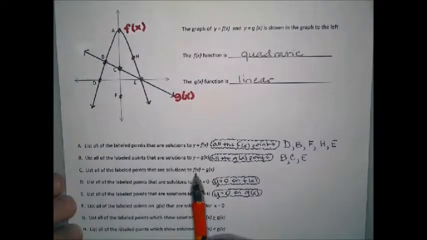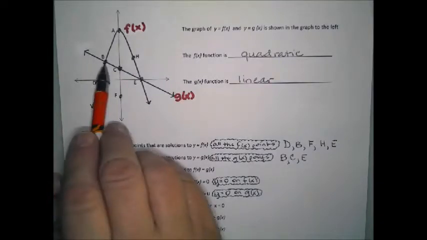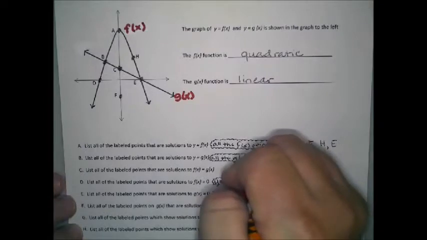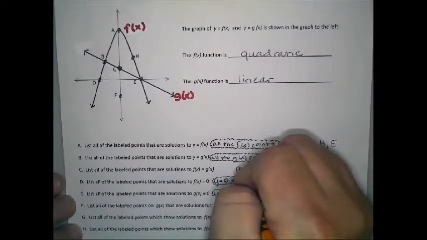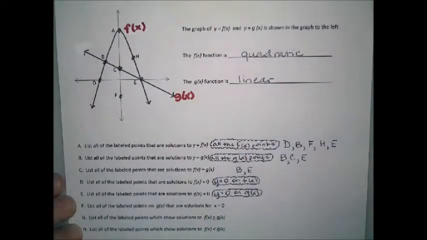List all the labeled points where f of x equals g of x. That's just their shared points. What points do the two functions have in common? And that would be their intersections, B and E. Next one, list all the labeled points that are solutions to f of x equals 0.